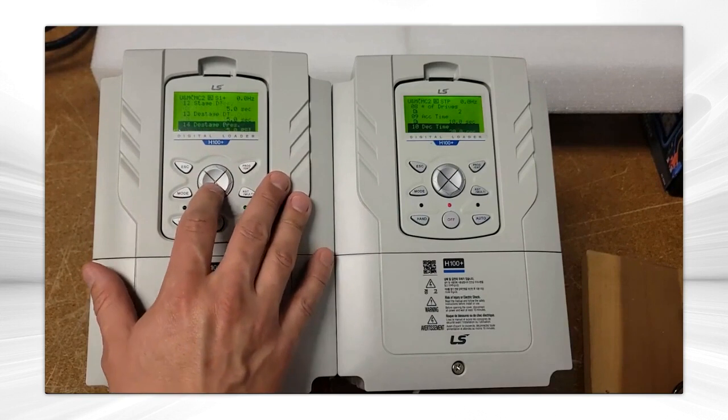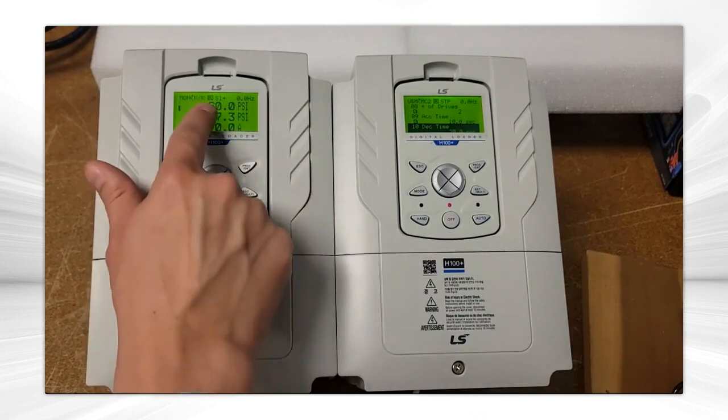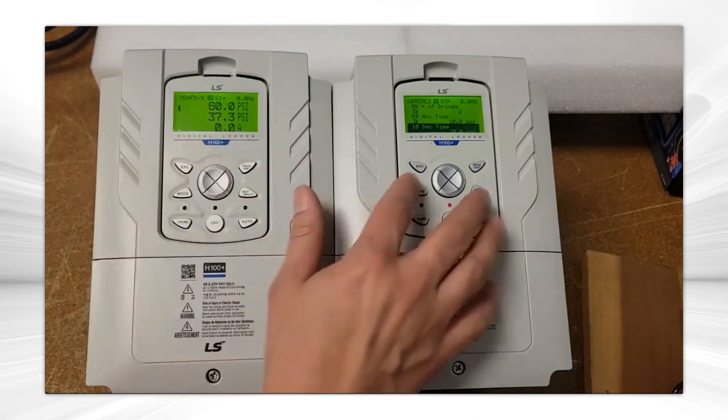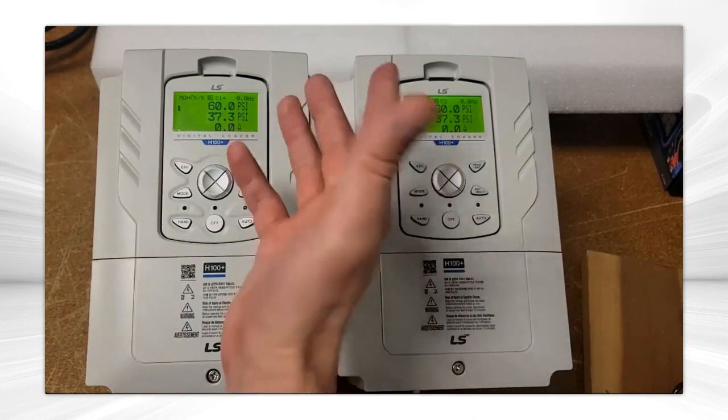And the only other thing I did off camera is I did go and set up a set point of these to 60 psi. That's another important thing, to make sure that your set point is typically the same.